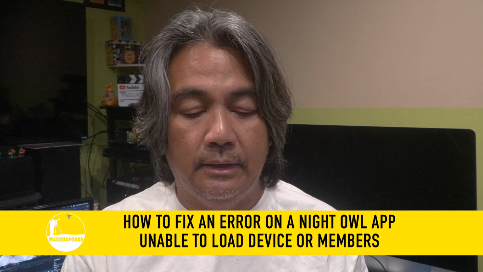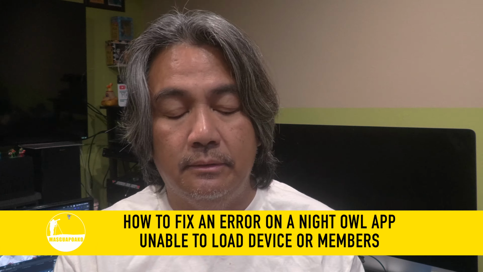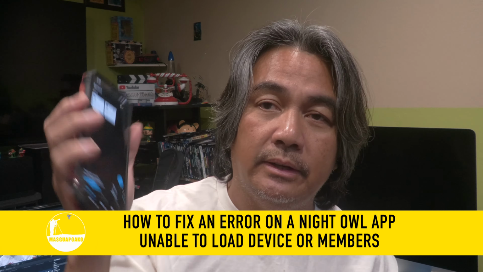Hello everybody. If you're having problems with your Night Owl app, when it's loading the device and it tells you unable to load device, or when you go to shared user and it gives you unable to load members, here's what you need to do.